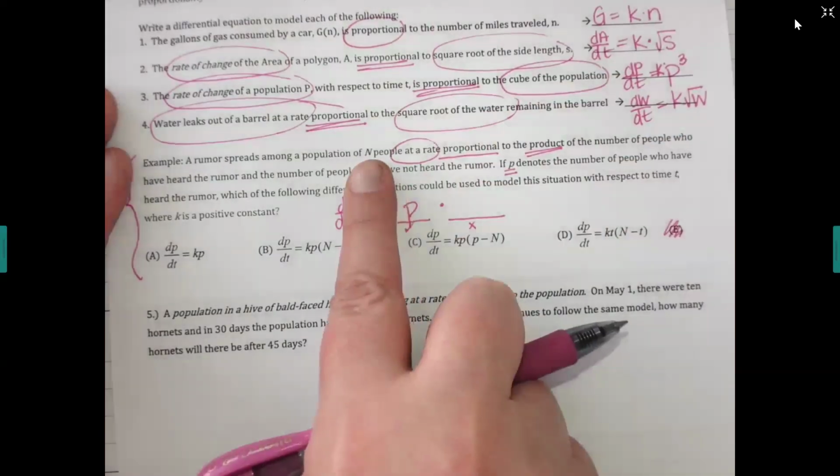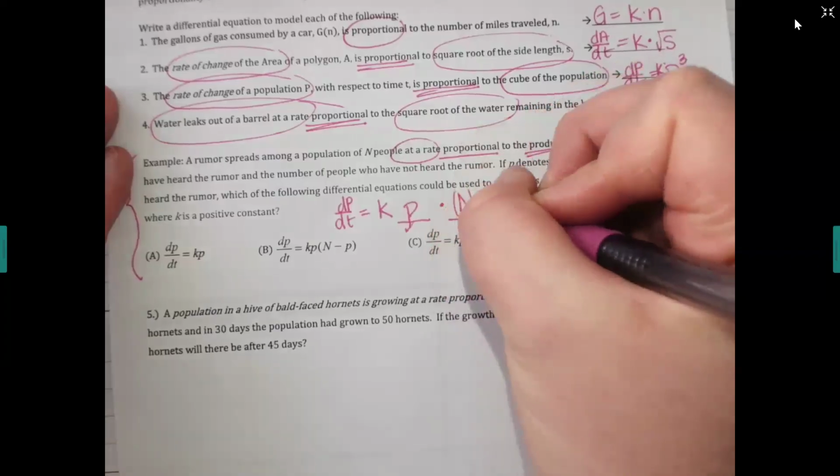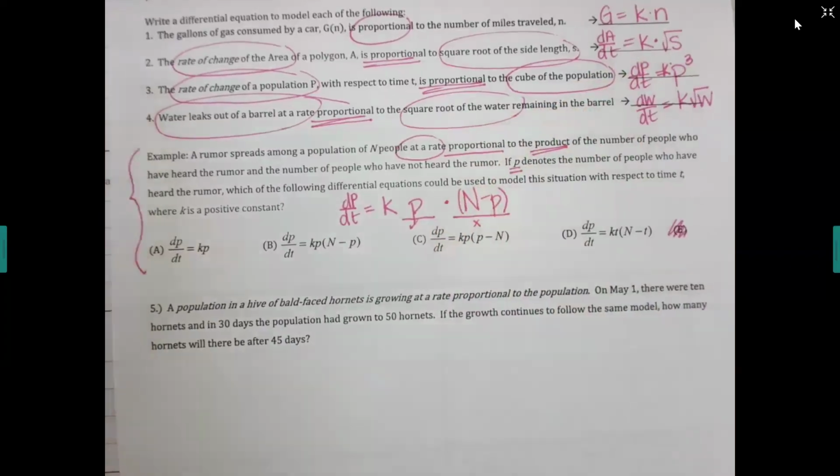I'd take N, which is all the people, and subtract out the ones that did hear. So just think about if that makes sense. K is your proportionality constant, and then you do the product of those who heard it and everybody else left over. So what answer would we want?